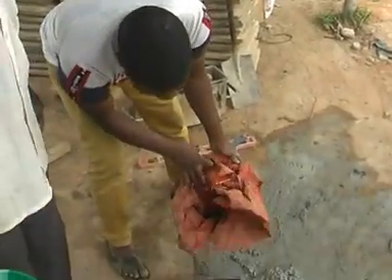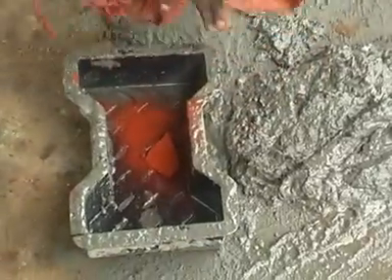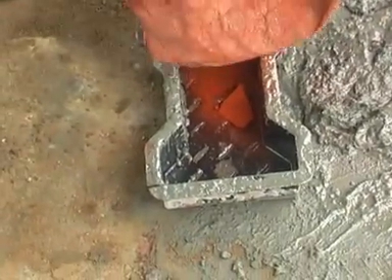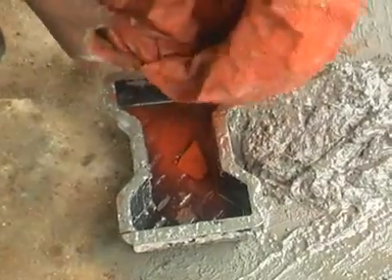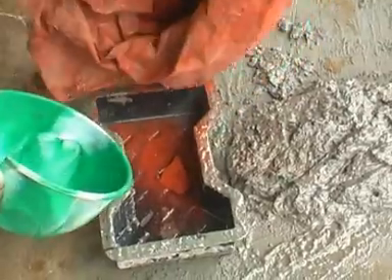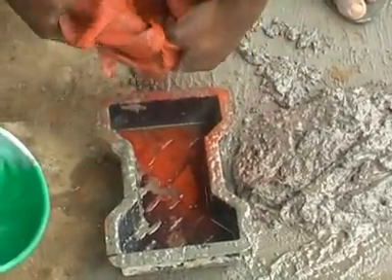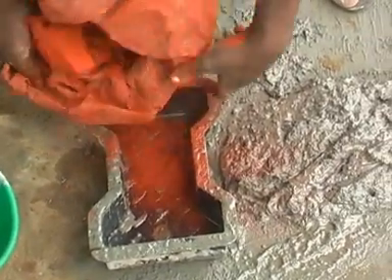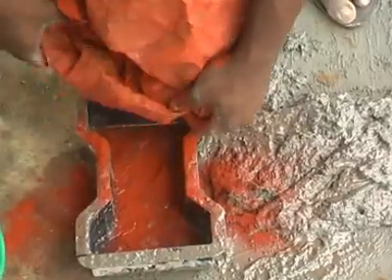This is pigment. We are going to add a little water to it. So we are going to add the pigment to the base.